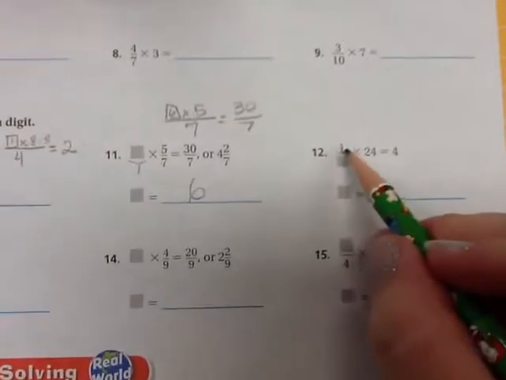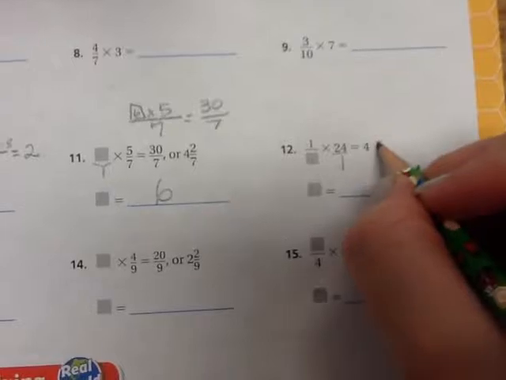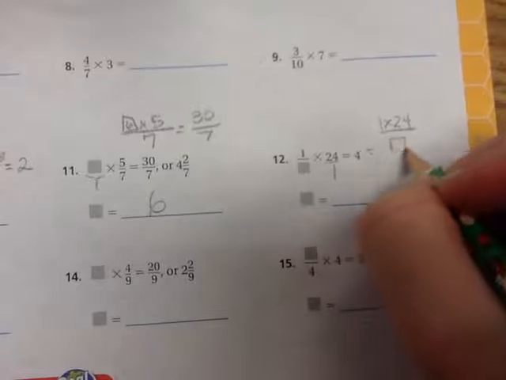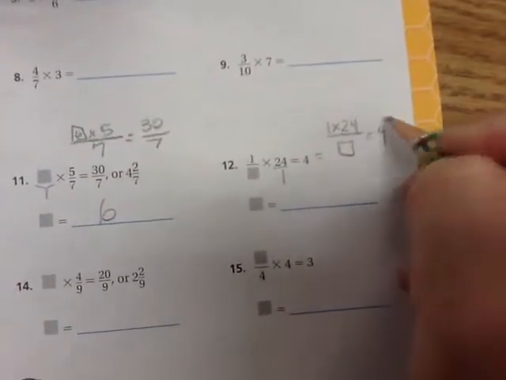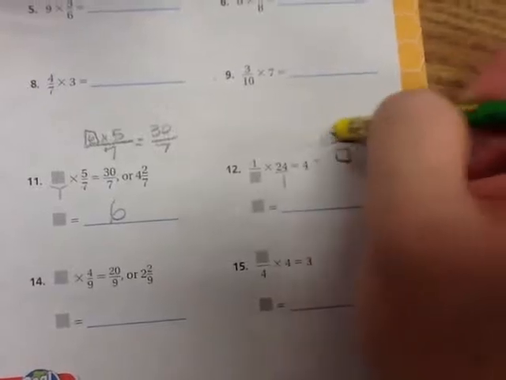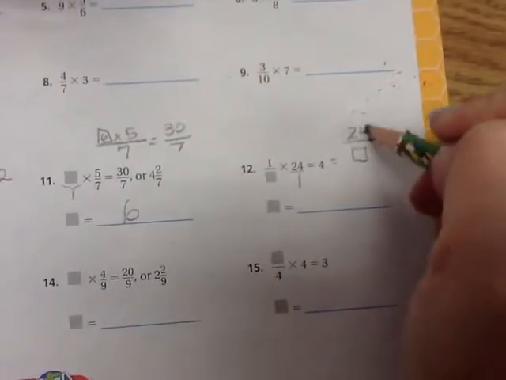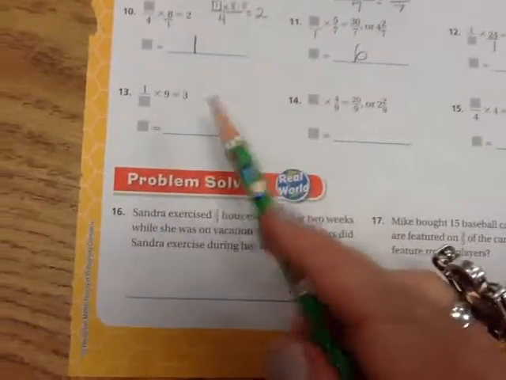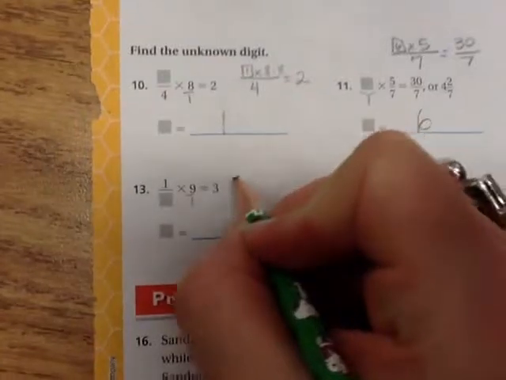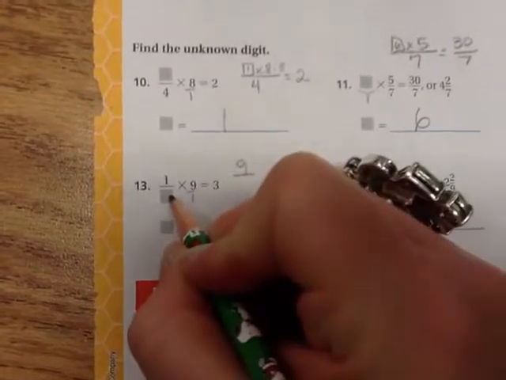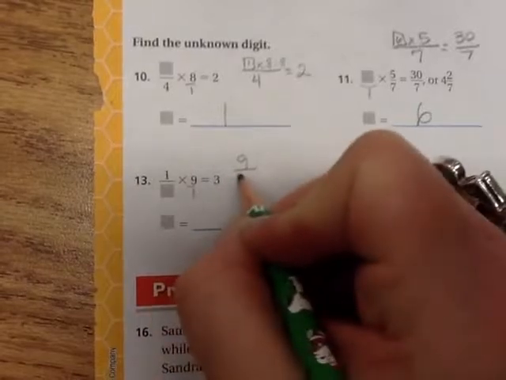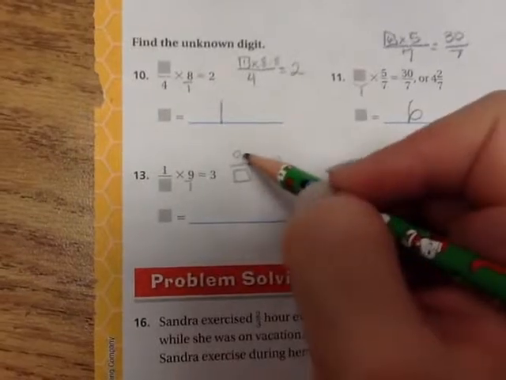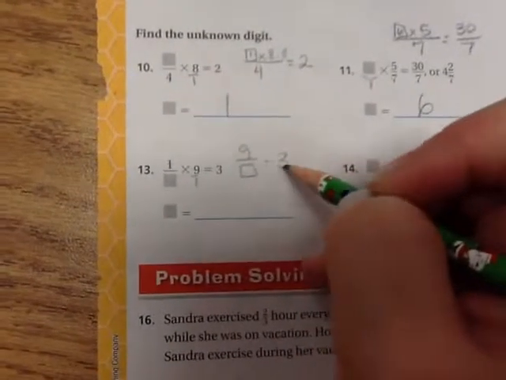Okay? So here, I'm not going to tell you what to do, but here, this is the same thing as you're doing this. This is the same thing as 1 times 24 over something is equal to 4. So in other words, 1 times 24 is 24. So you can rewrite it like this. 24 divided by something is 4. Okay? Same thing here. 1 times 9 is 9. Something times 1 is something, is equal to 3. 9 divided by something is 3.